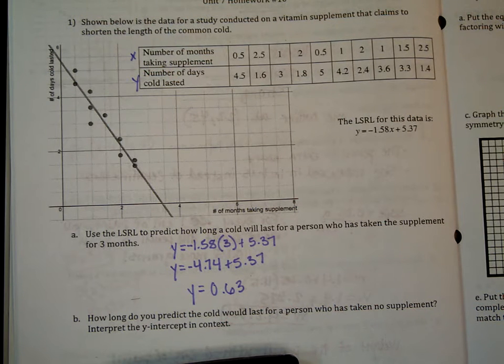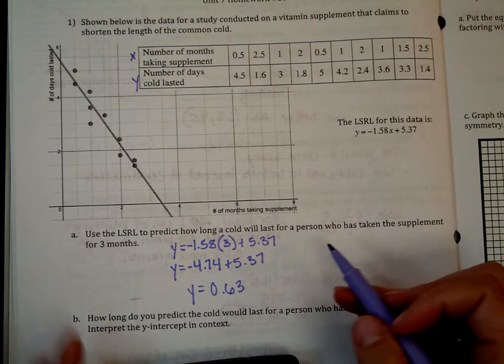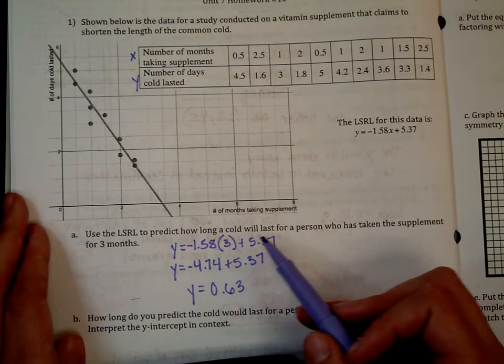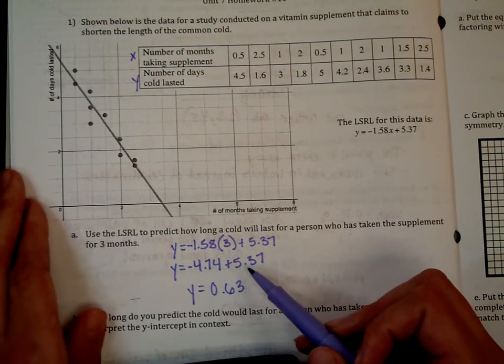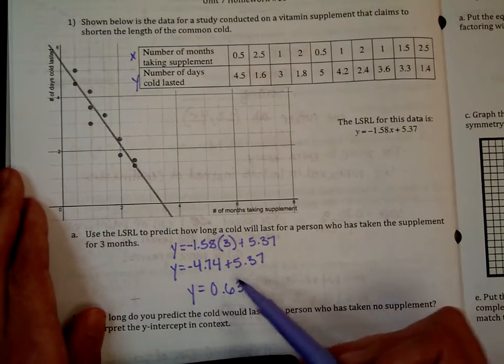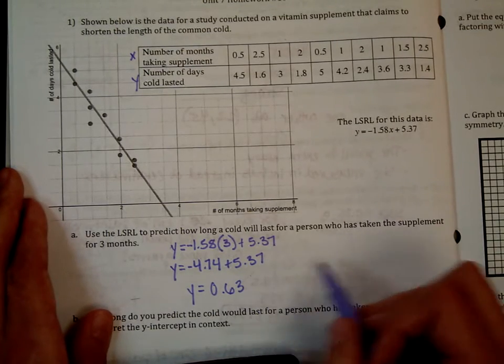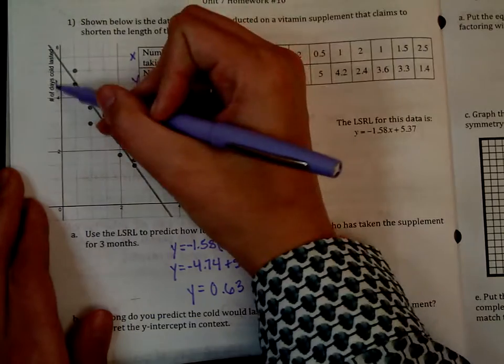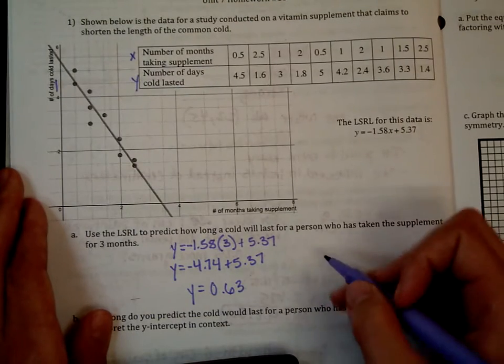So that says that if a person has been taking the supplement and they get a cold, then the cold should last 0.63 days.